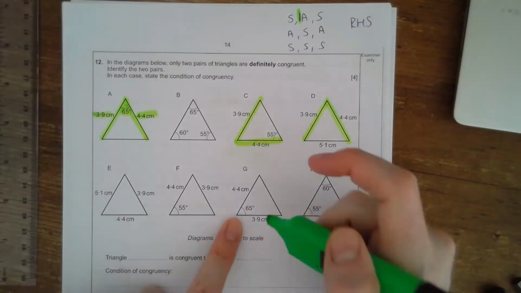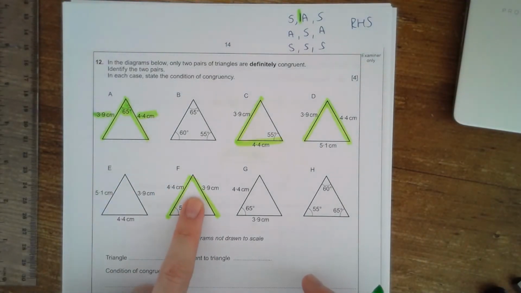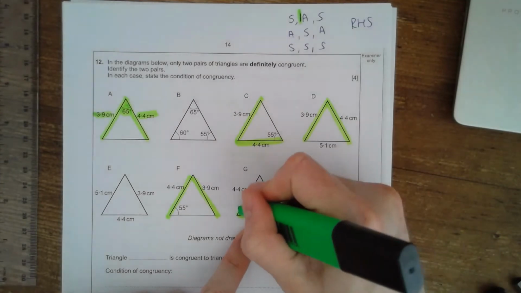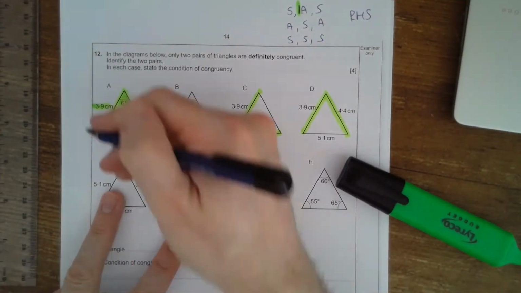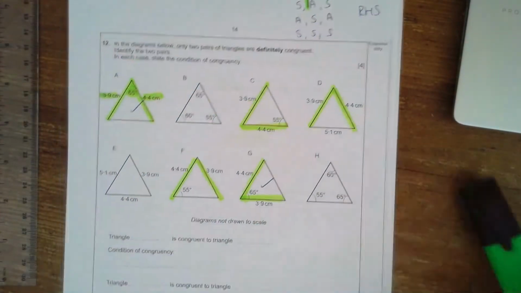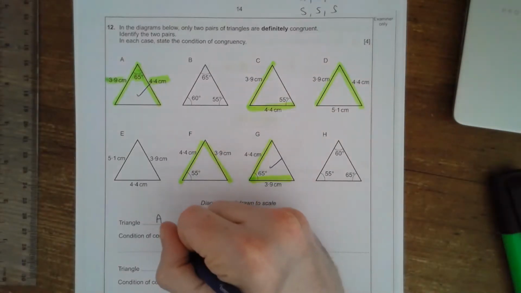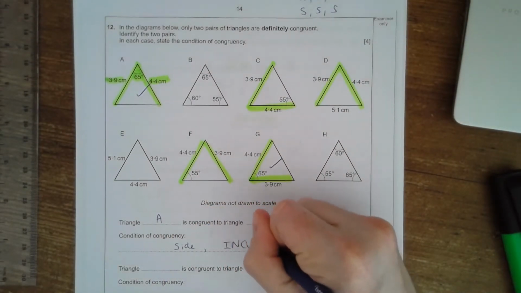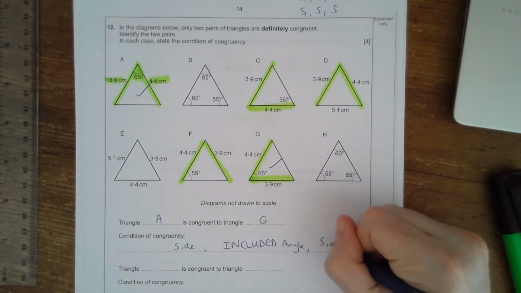And then here, 4.4, 3.9. The angle included in between them, don't know it. I know this one's 55, but it's got to be in between those two sides. And then here, 3.9 and 4.4. It's 65. Those two are. Okay, so A and G are. So triangle A is congruent to triangle G, and the condition is side, and you must say this word here, included angle, side. That is the condition for it, okay?